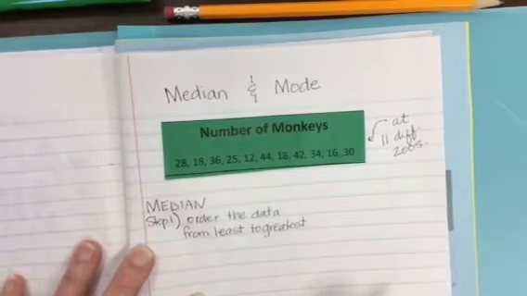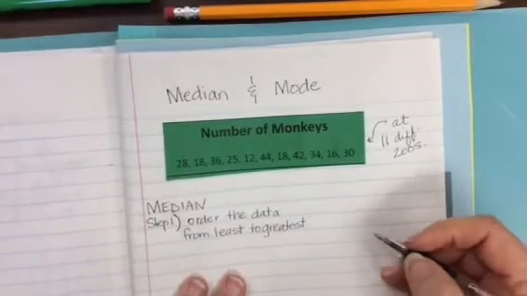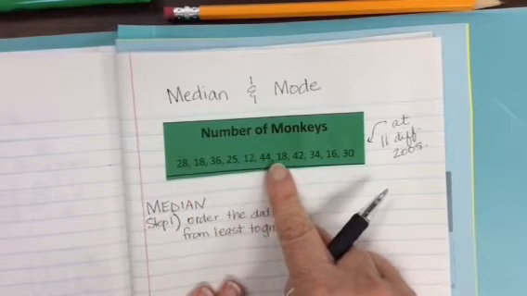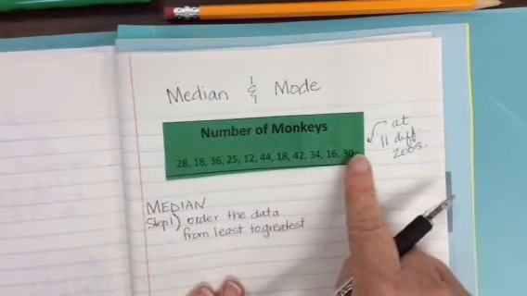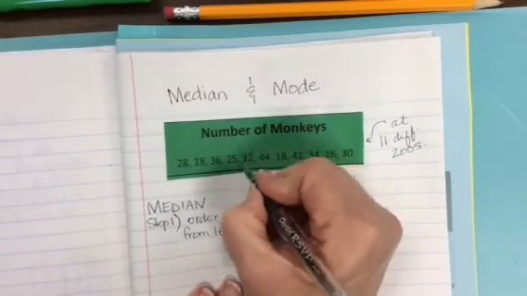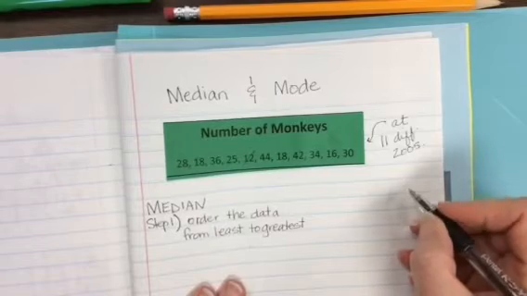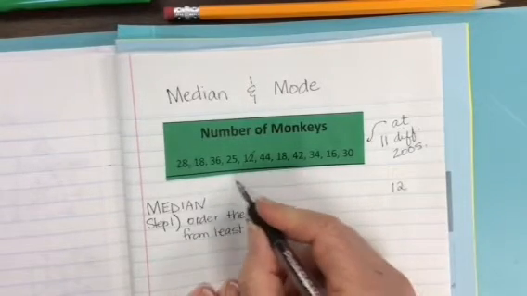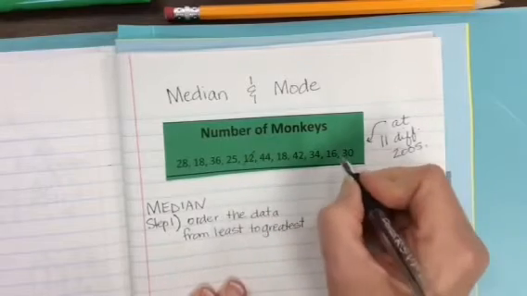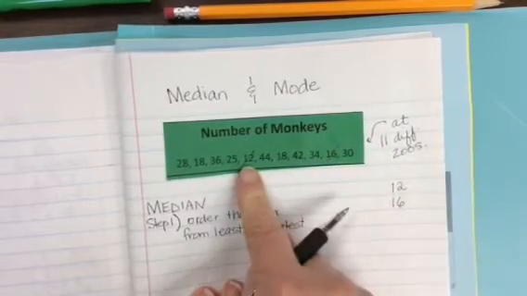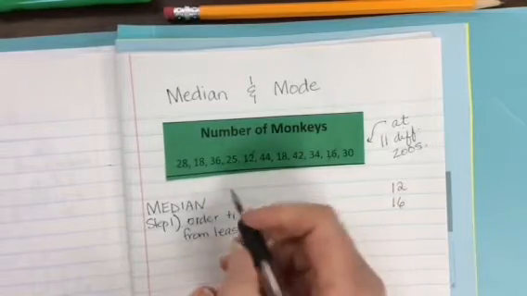Okay, first I'm going to look for the smallest number. I see some 20s, some 30s, some 40s, and I think the smallest number is a 12, so that's going to be my smallest number. I'm just going to list them over here. The next biggest is a 16, and I'm crossing them out because once I've used them, I'm not going to use them again.